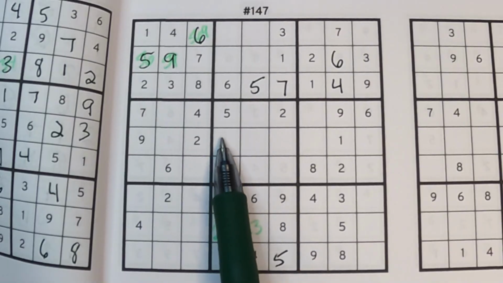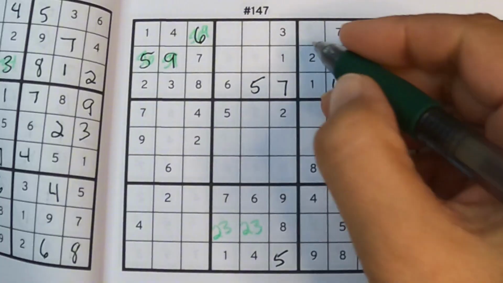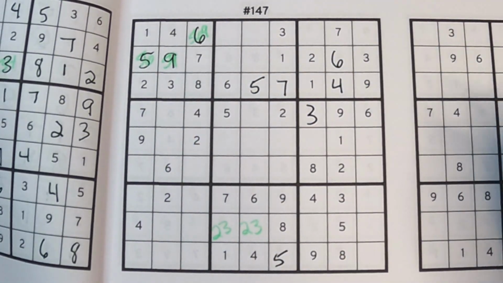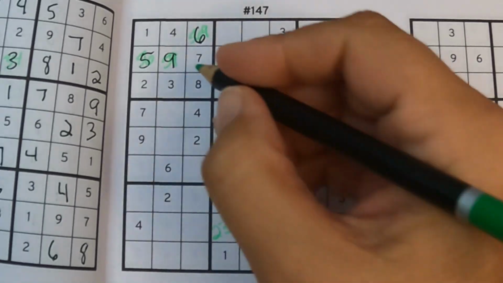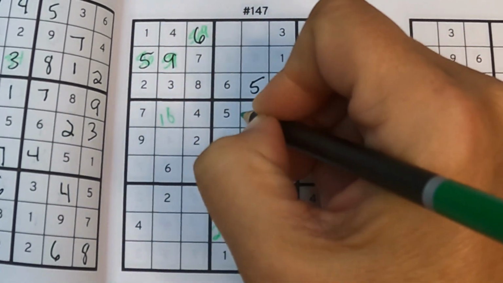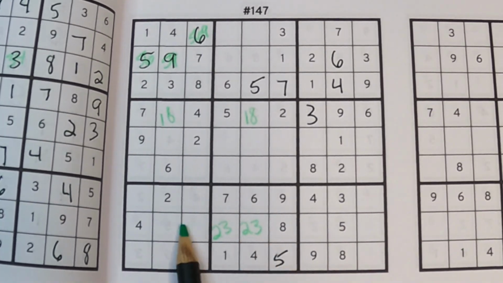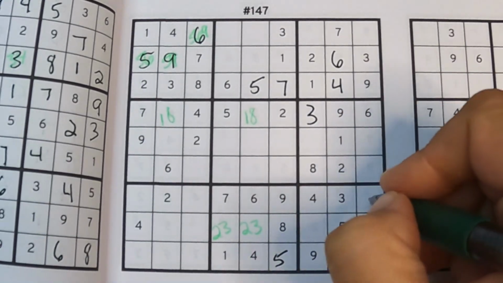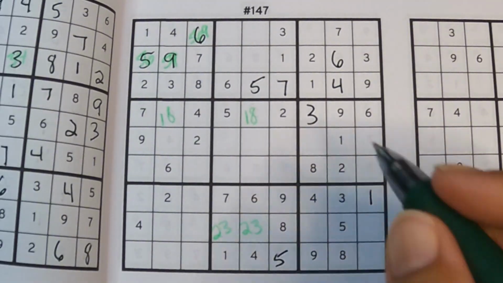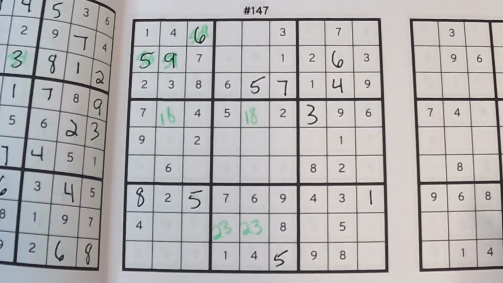For this row, we're missing 1, 3, and 8. We've got 1 and 8 here, so this is our 3. I don't see any other help. So 1, 8, 1, 8. For this row, we're missing 1, 5, and 8. We've got 5 and 8 here, so this is our 1. 8 here, so 5, 8.